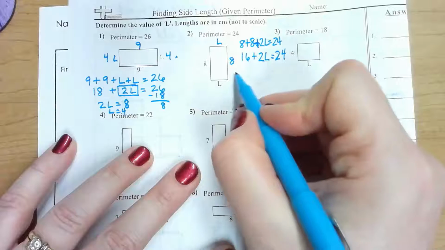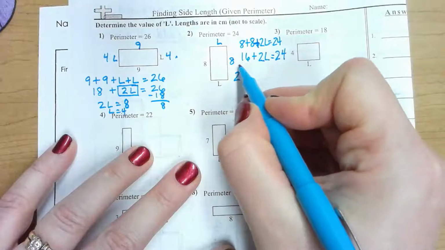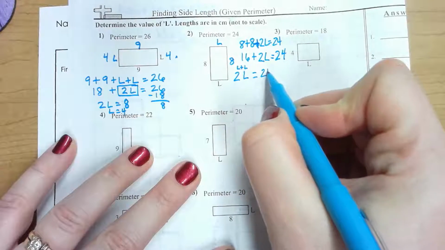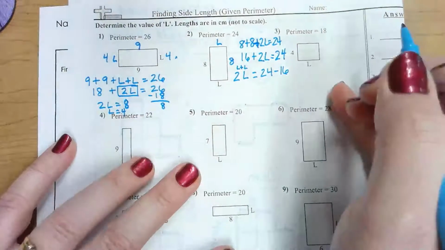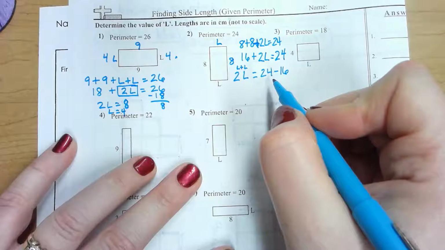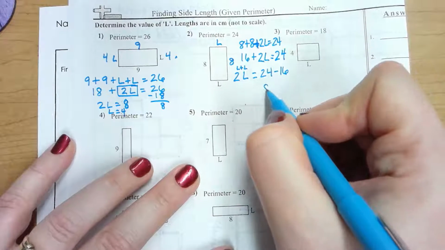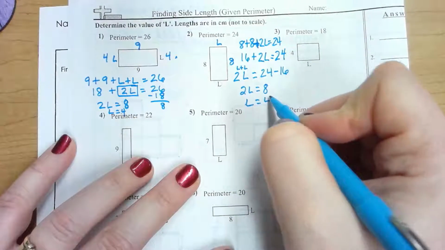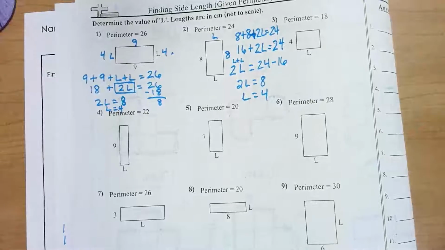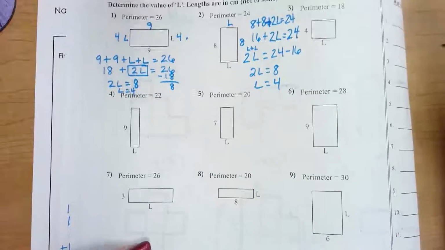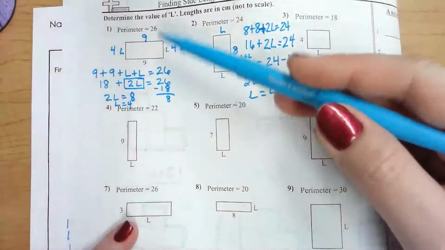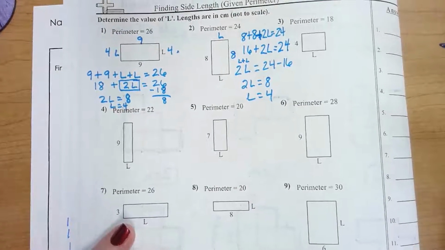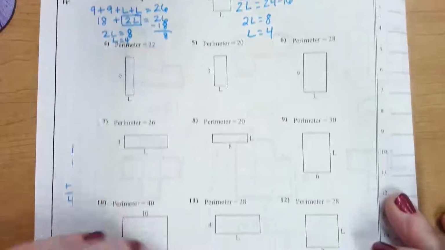So the two L's, or L plus L, right, is equal to, what's 24 minus 16? Well, 24 minus 16 is 8. So again, we have 2L equals 8, so 1L would be 4, or half of 8 is 4, okay? That one was a little, you know, we had different numbers, but our answer ended up being the same with the perimeter that they gave us. Let's go down and let's look at number 8.